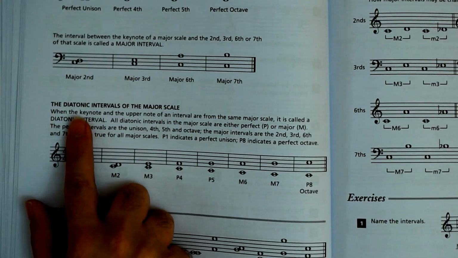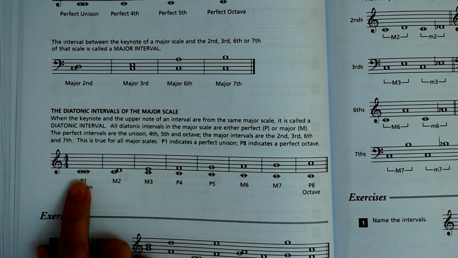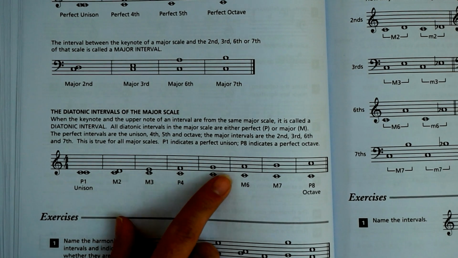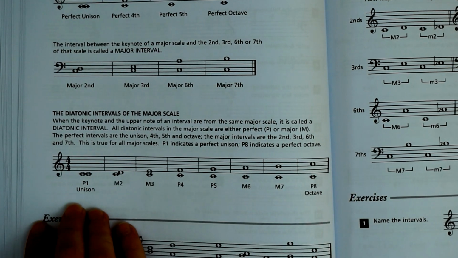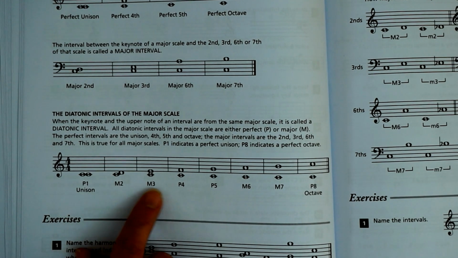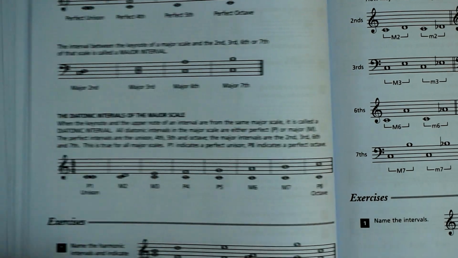Now, the diatonic intervals in a major scale. If you take all these notes, C, and then the top notes each one, D, E, F, G, A, B, C, that's the C major scale, playing all the notes right in a row. So unison, major second, major third. Oh hey, it's the same thing I just said. Perfect fourth, perfect fifth, major sixth, major seventh, perfect octave.